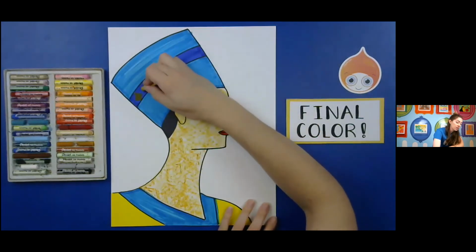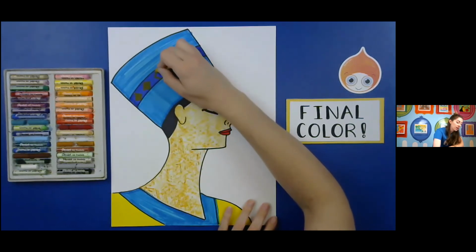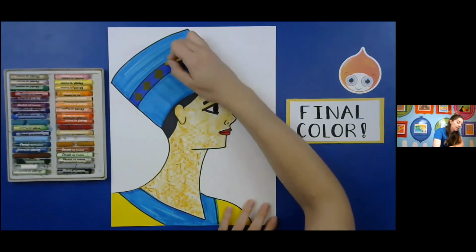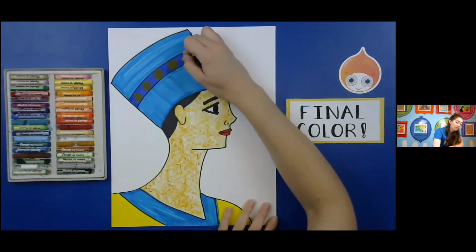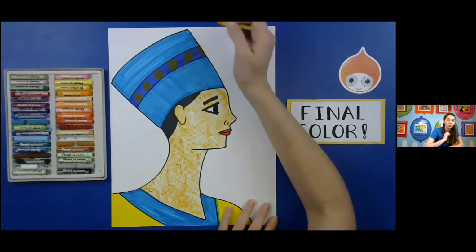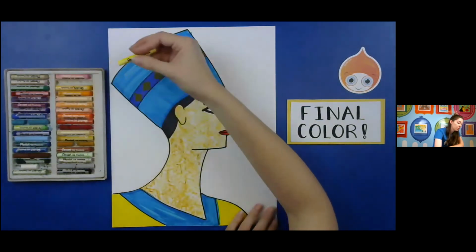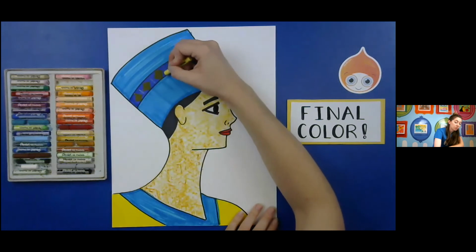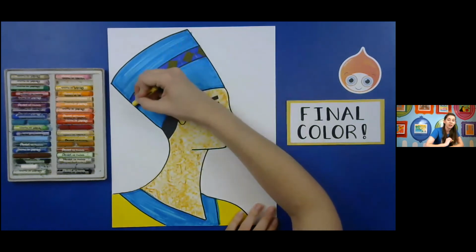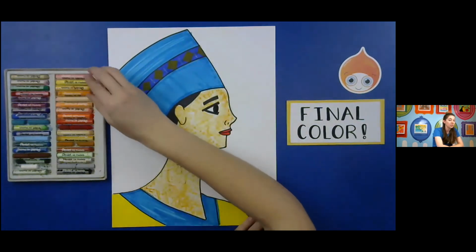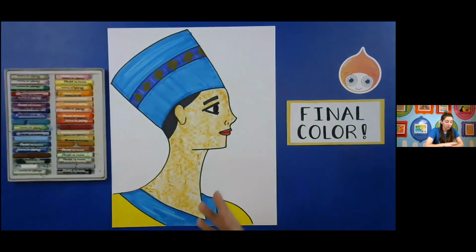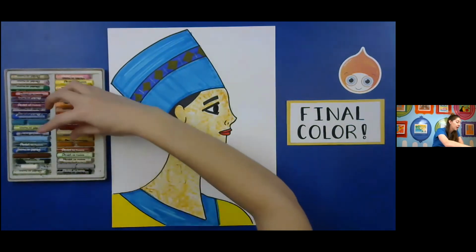If you would like to join me, you can, or maybe you want to do a different shape, like a circle or a square, and you can add a pattern of some sort inside her hat. This is a very famous hat that queens would wear in Egypt, so it's good to know that too. You can also do other colors inside if you want, maybe some yellows or blues. I'm just going to add some stripes inside as well, whatever you would like to do on the hat.